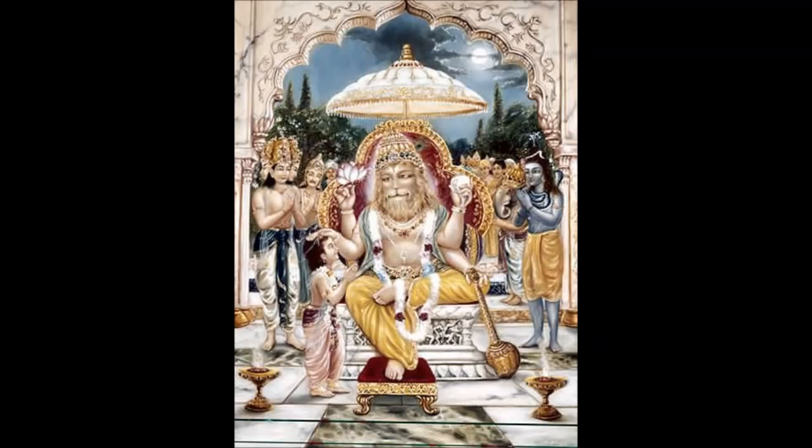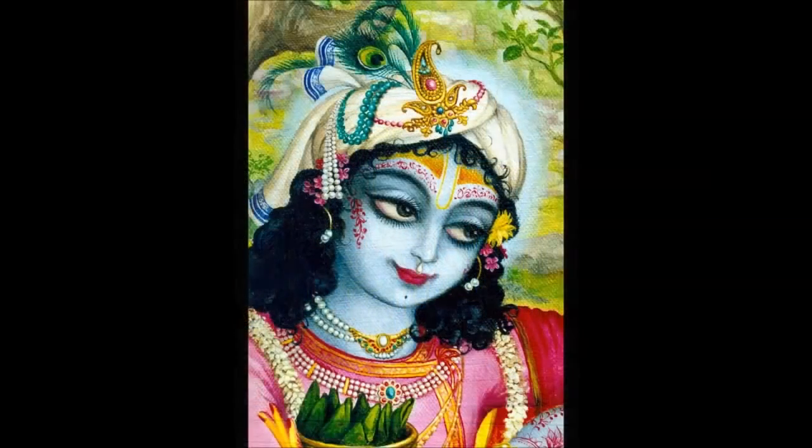So that's a basic description. Now the next point that I'd like to discuss is how does Vedic astronomy view the universe? What is the basic picture that it has?